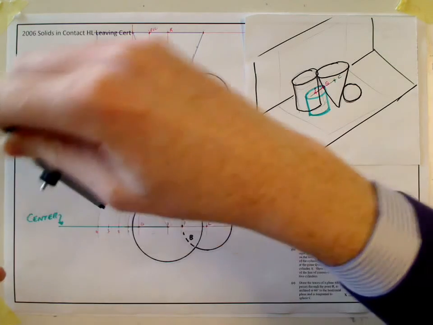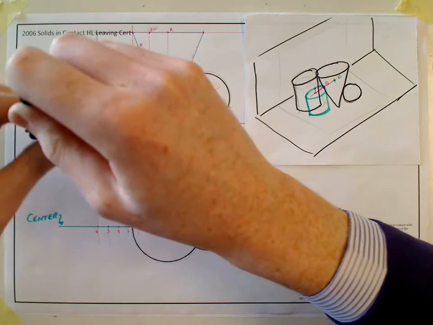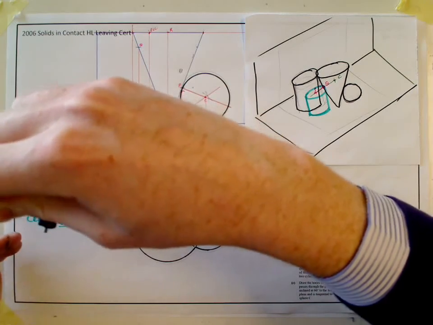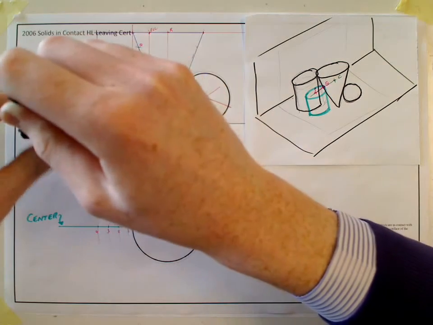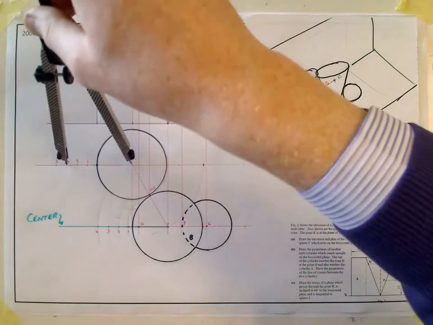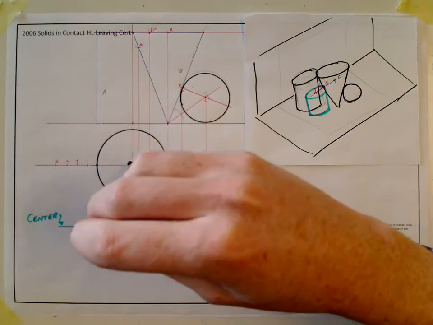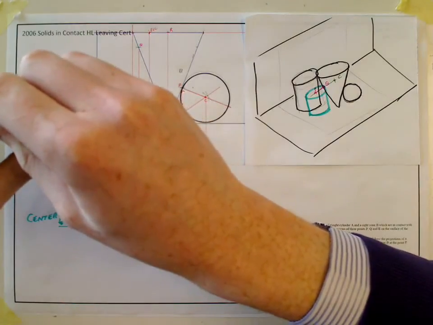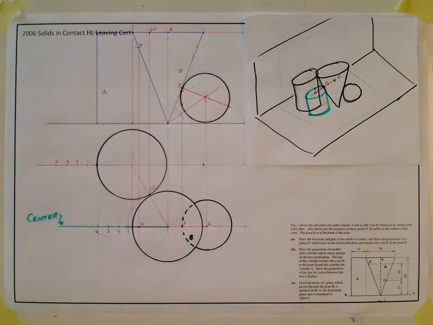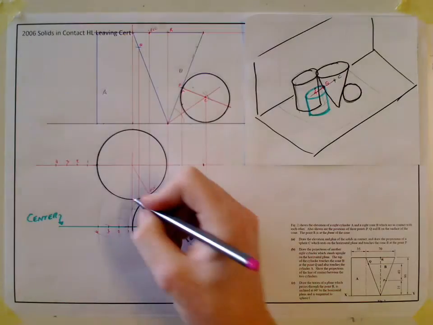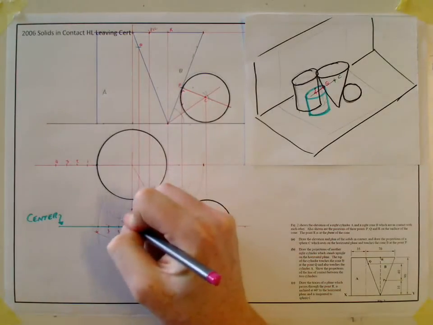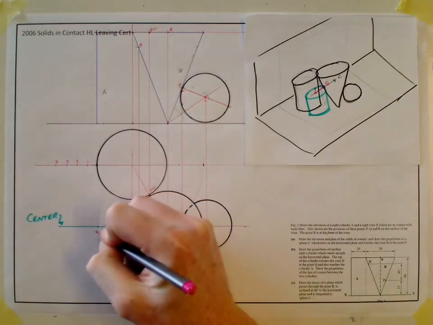It's 1, 2, 3, and 4, and what I end up with is 4 points. So I have 1, 2, 3, 4.